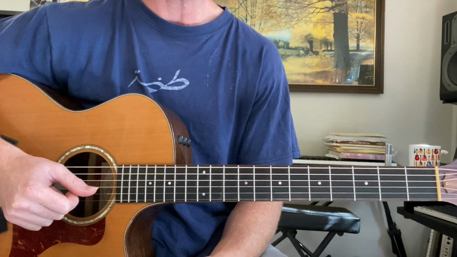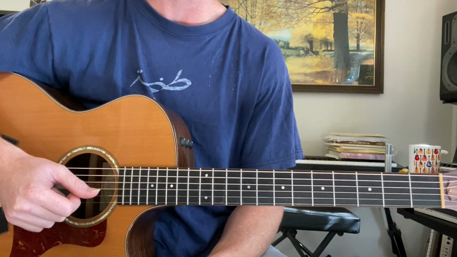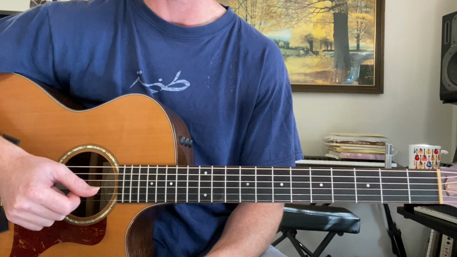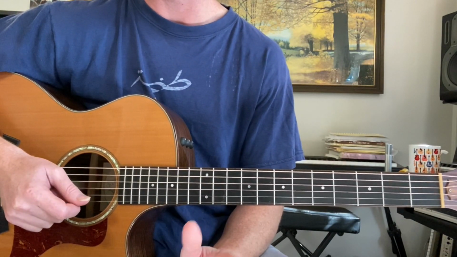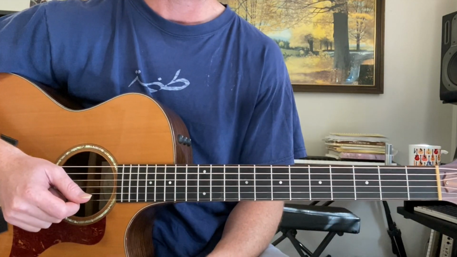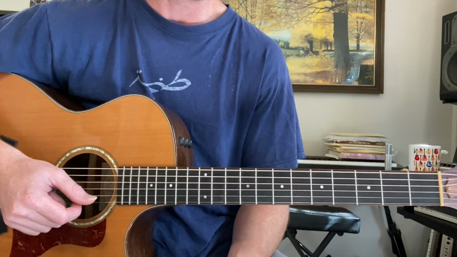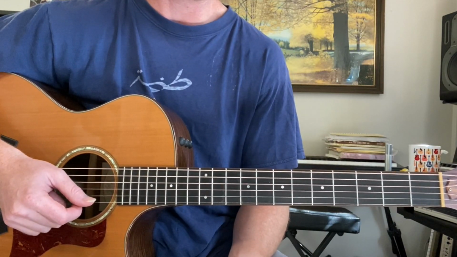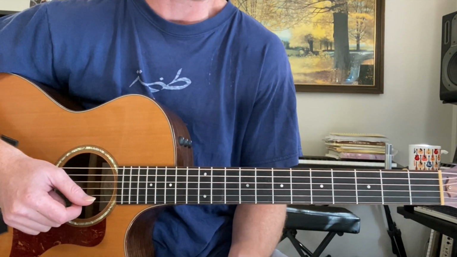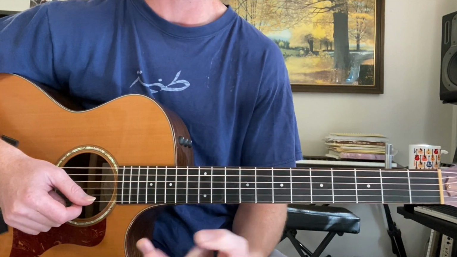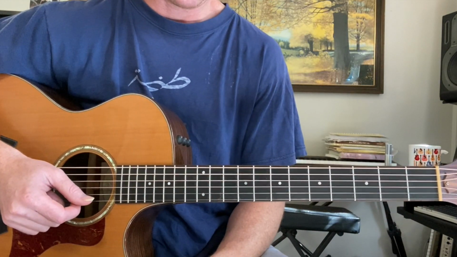All right, so stick around for this lesson, even if you don't want to learn all these right away, because instead of just showing you the fingerings and sending you on your way, I'm going to talk about why these inversions are inversions, what makes them inversions, and how to possibly make your own inversions. Kind of the theory behind it.